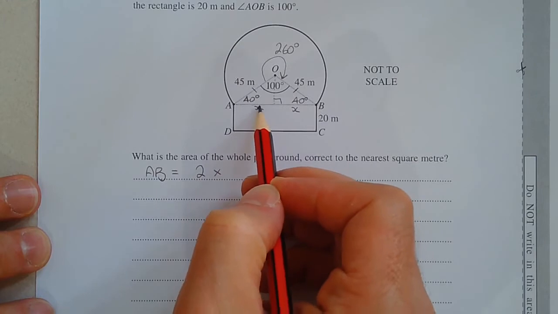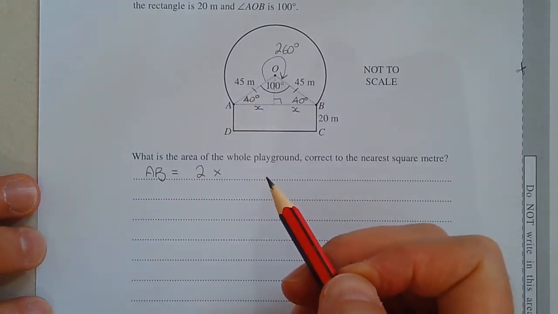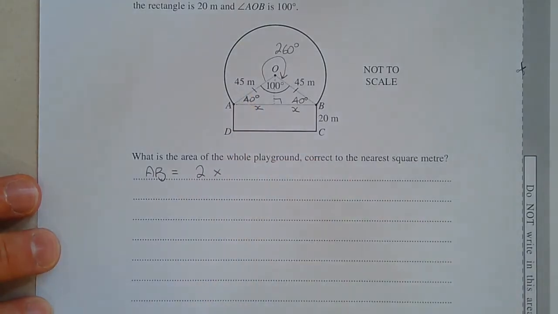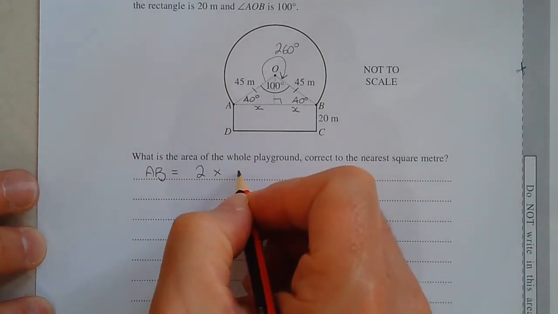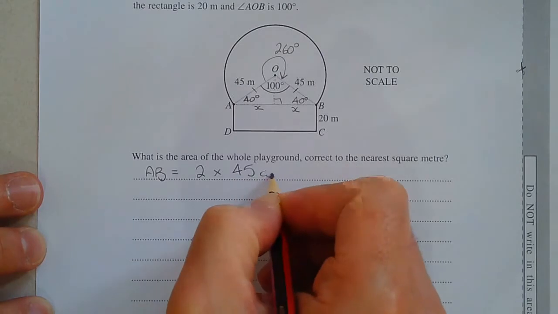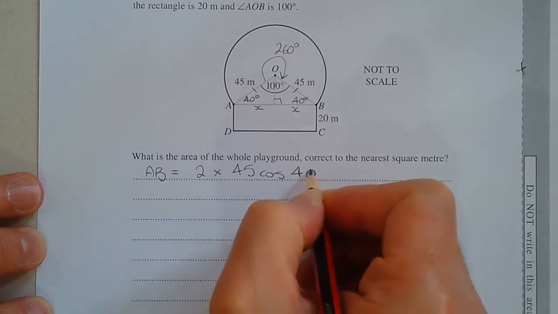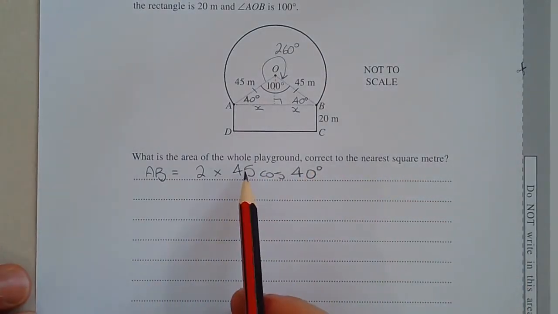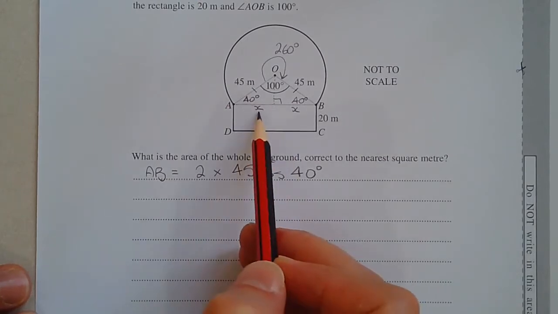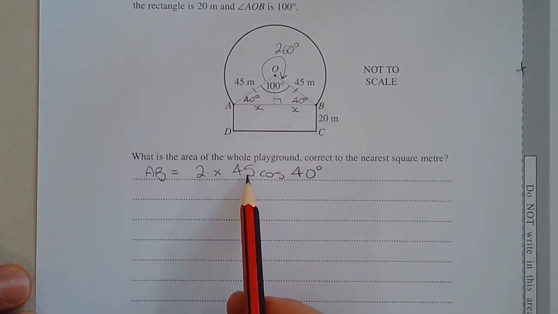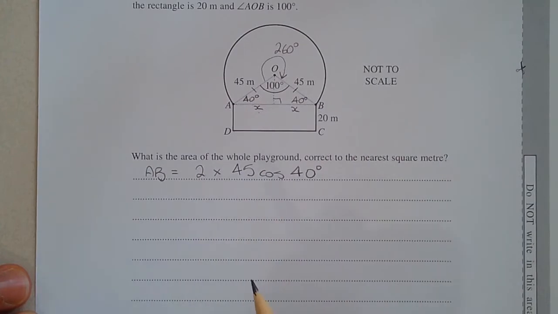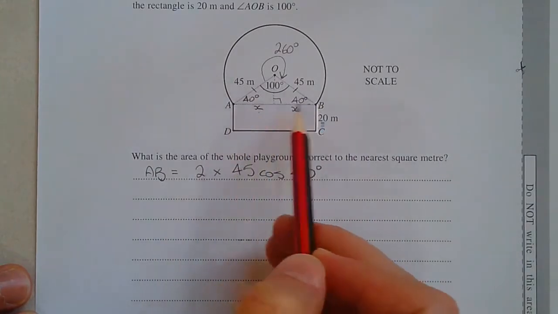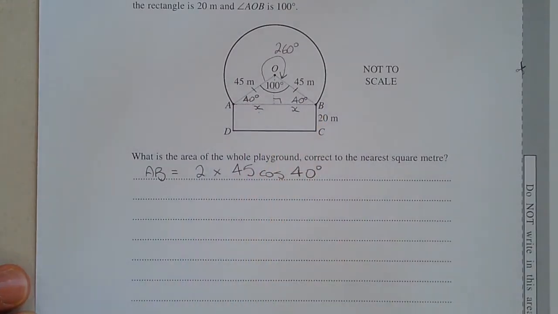So that's going to be X on 45 is equal to cos of 40. So that's going to be 45 cos of 40, which will give you X. 2 times 45 cos of 40 degrees will give you 2X. So it will give you this entire length AB.